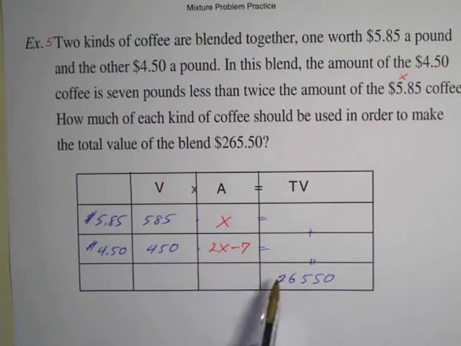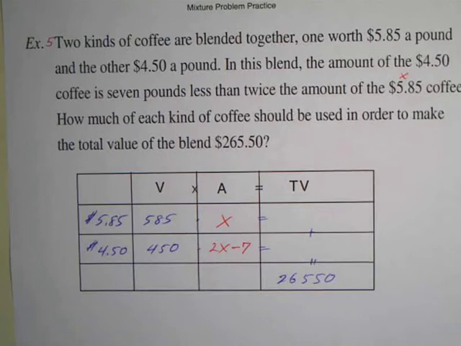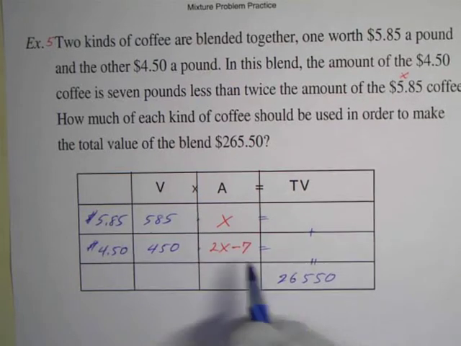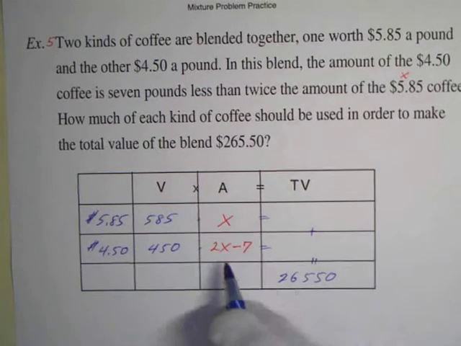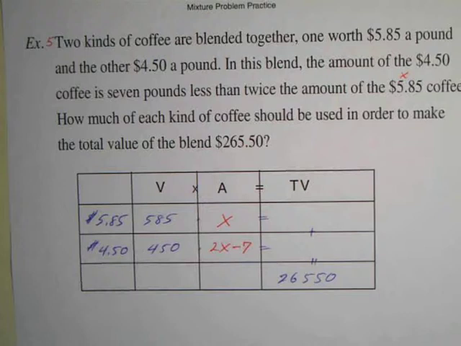And then these just multiply across, so we don't need to worry about the total amount we have. We can figure it out easily enough just by adding those values, and we'll get each value. In other words, how much of each kind of coffee should be used in order to make a total blend of $265.50.